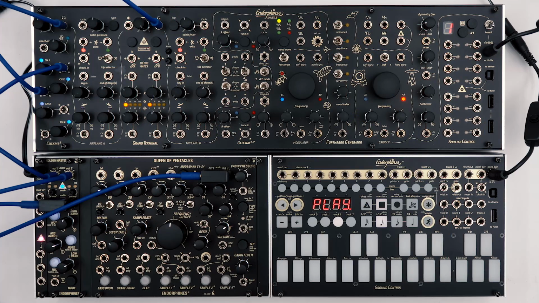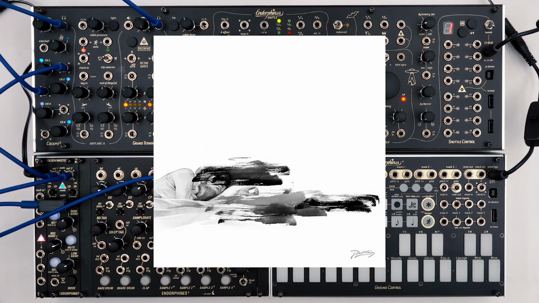Hey guys, it's Ivan, and today we'll learn how to make melodies without controlling the pitch of your oscillators. As always, we like to show you the techniques in the context of modern electronic music, and today we'll break down a classic track by Daniel Avery called Drone Logic.